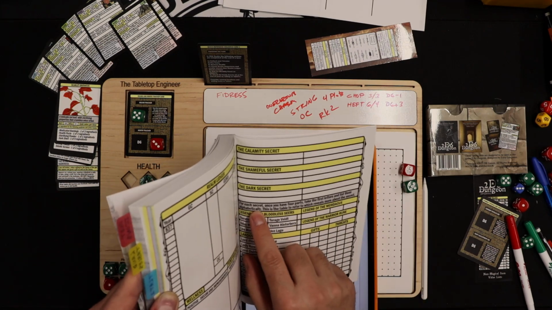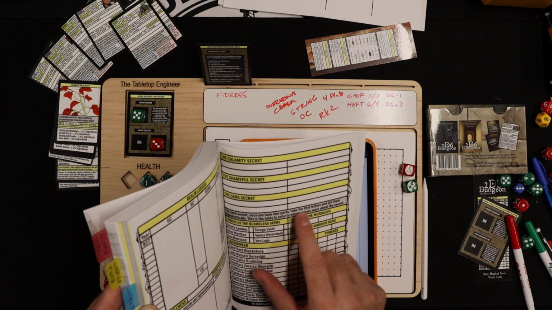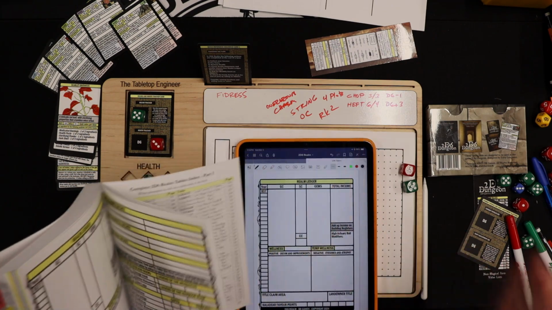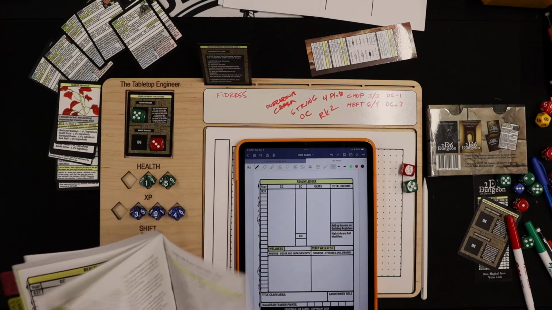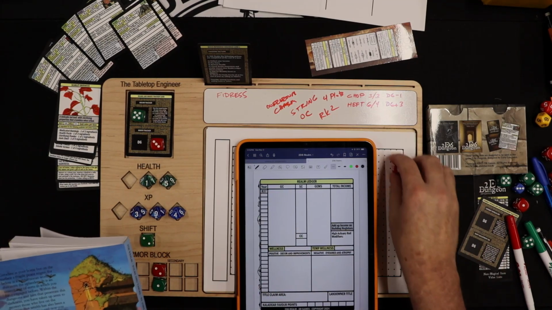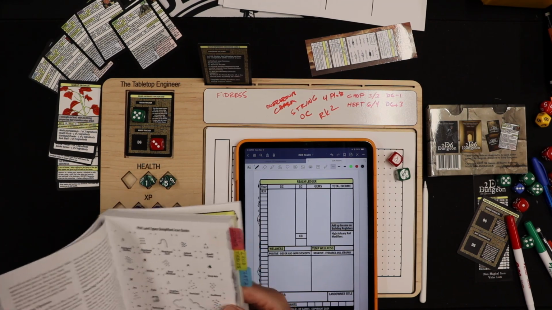Nice. For each secret, once you have 4 parts, take the first letter and list them out. Oh, that's right. There's this hidden quest thing in here, which is totally cool. So I'm going to have to remember that. I'm going to get that page out.